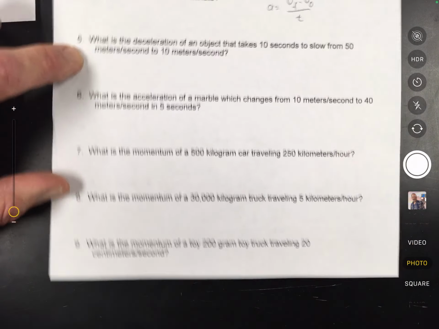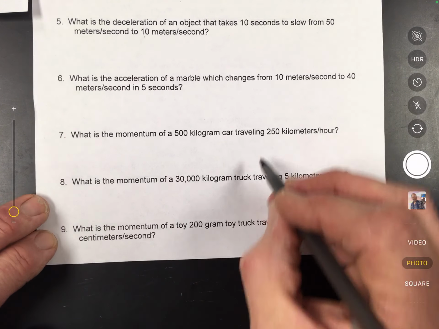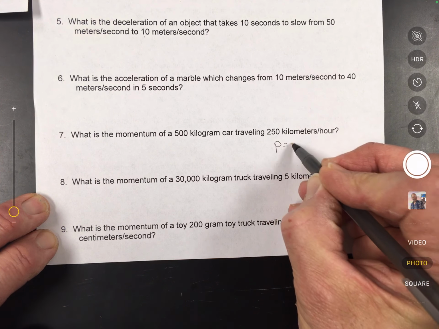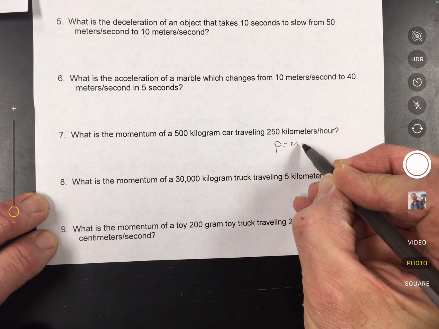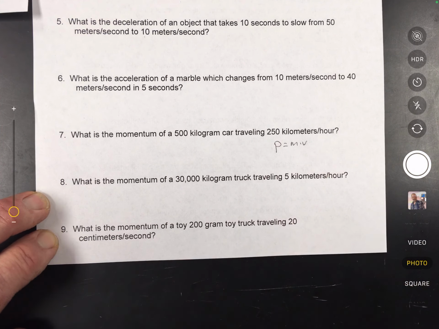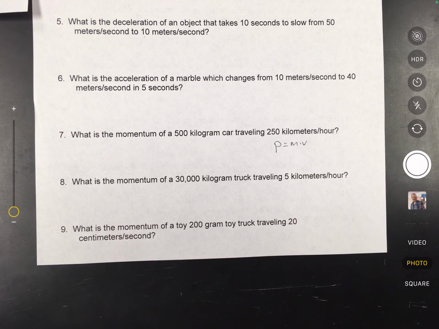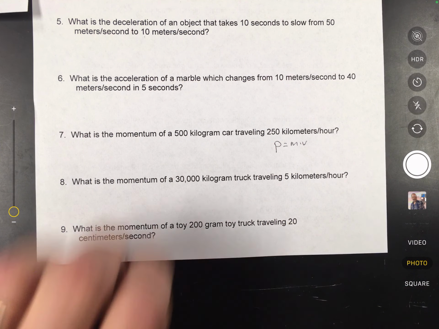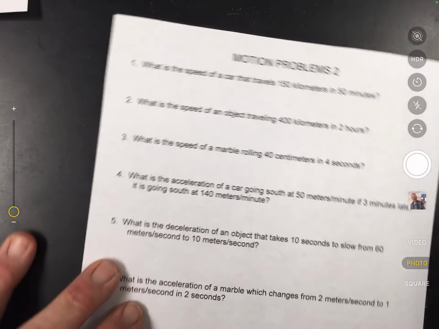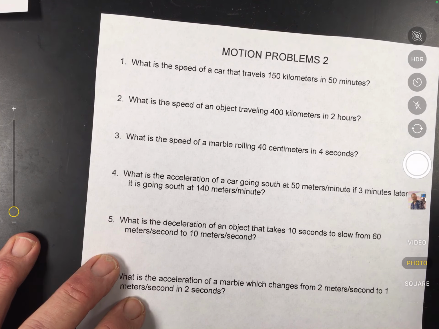And lastly, at the bottom, you have some momentum problems where P, the momentum, equals m, mass, times v, velocity. I know m's not momentum because m's already taken by mass, so you've got to use P for momentum. And on the other side, there's a few more of those as well. Okay? Now, the other problem I've got for you look pretty quick, and so are these.